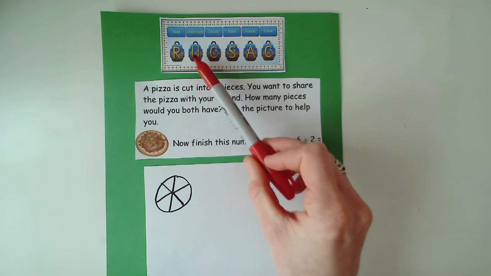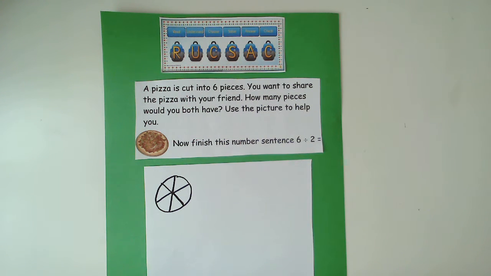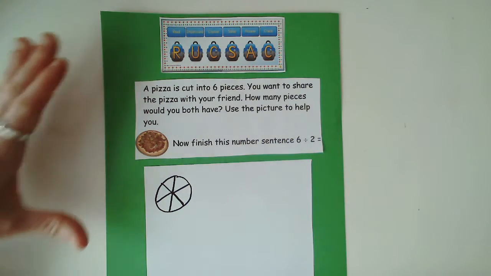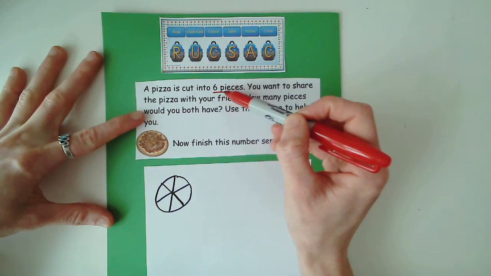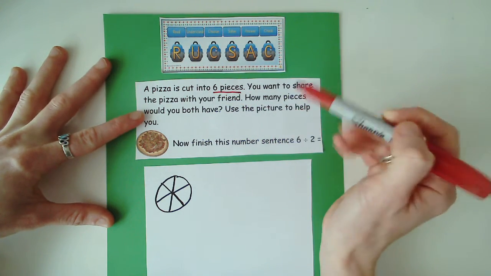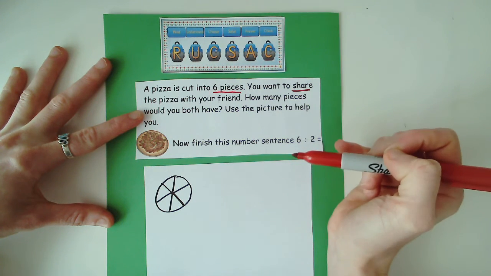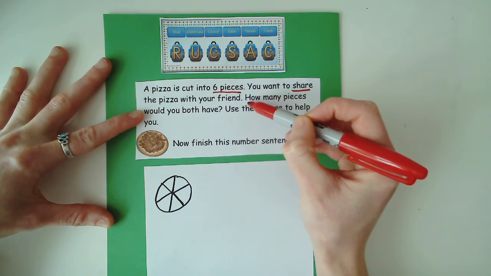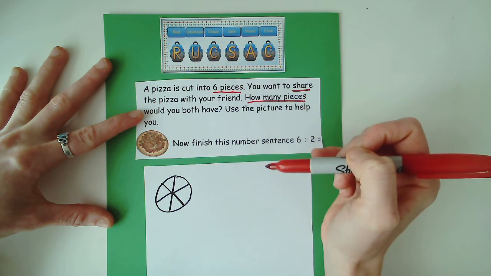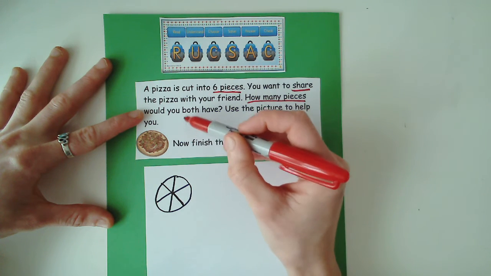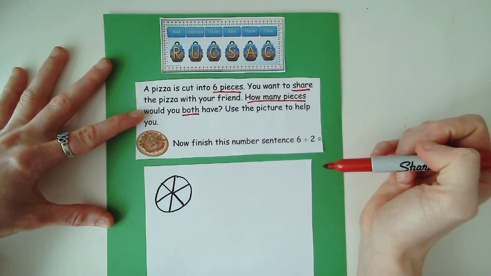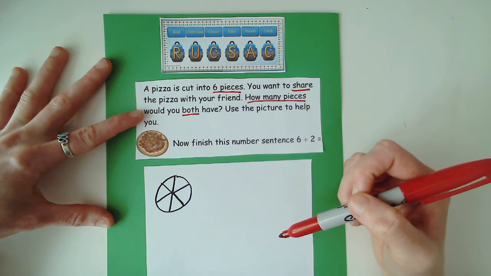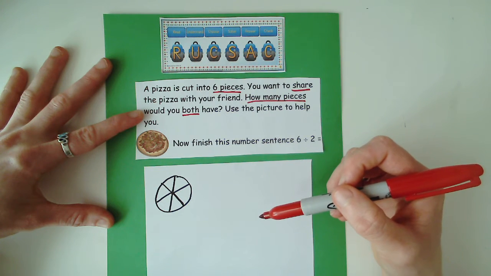Right, now we need to understand the question. So what is our key information here? Yeah, I think so. A pizza is cut into 6 pieces. And you want to share the pizza with your friend. How many pieces would you both have? So there's 2 people and 6 pieces of pizza. How many would we have each?